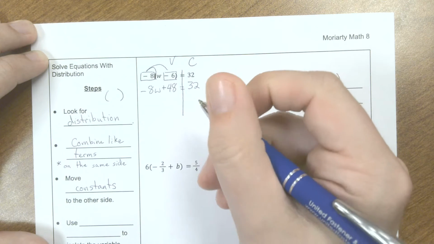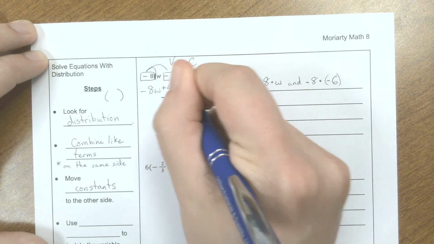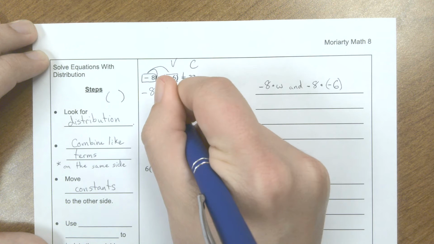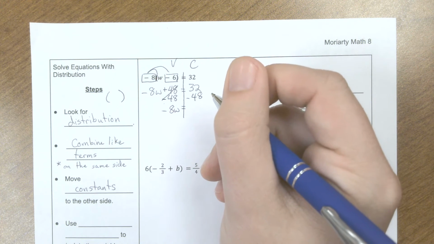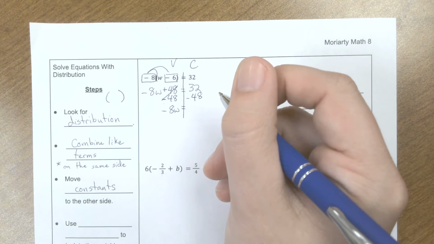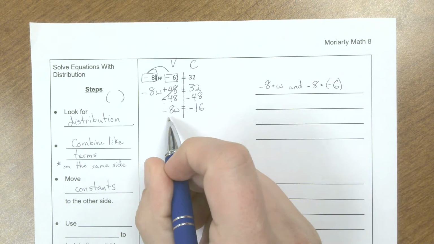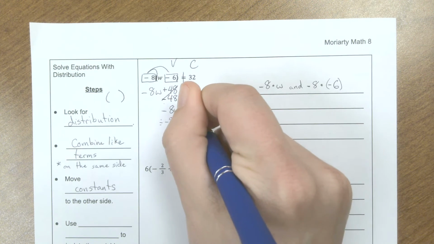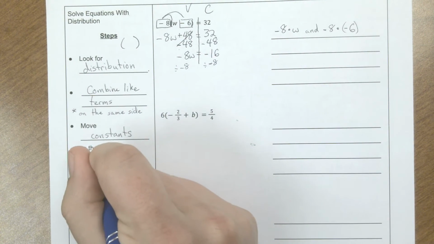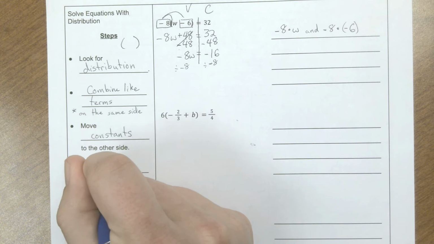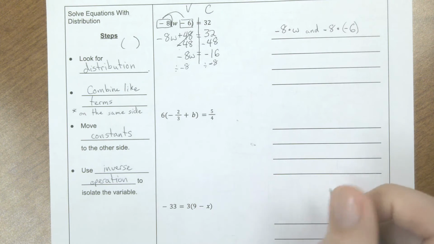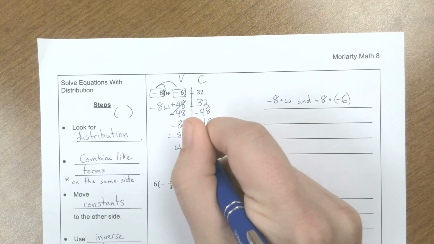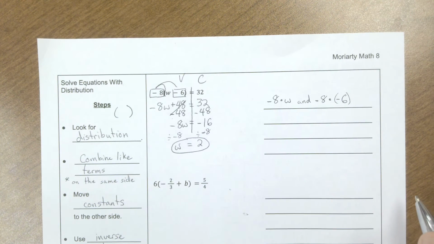So I'm going to start by subtracting 48 on each side. 48s will cancel. The only thing you have left is negative 8w on the left, and then 32 minus 48 is negative 16. Since we have this negative 8 next to the w, that's multiplication, so we just divide by negative 8, which is the last step. That's the inverse operation. That's going to be the division. It gets me w is equal to positive 2. All right, there we go.